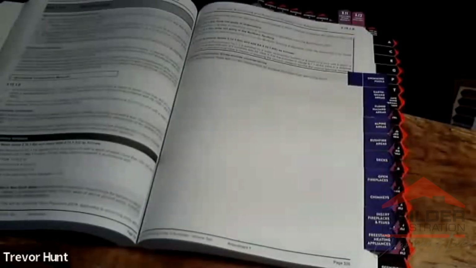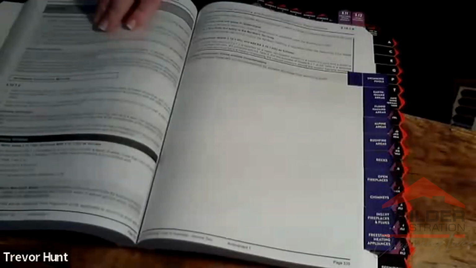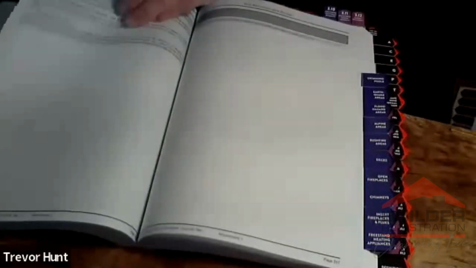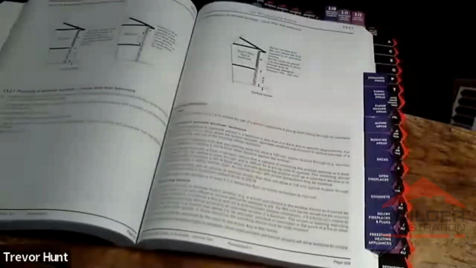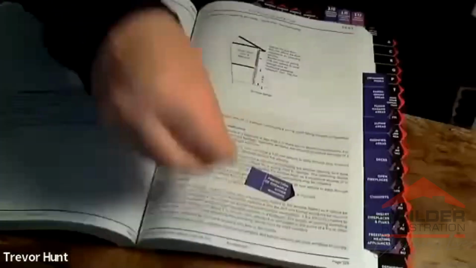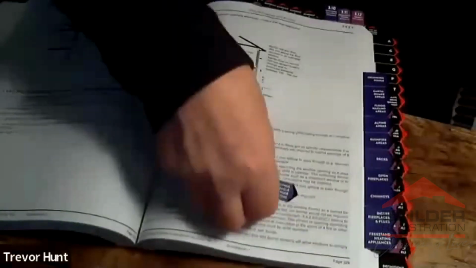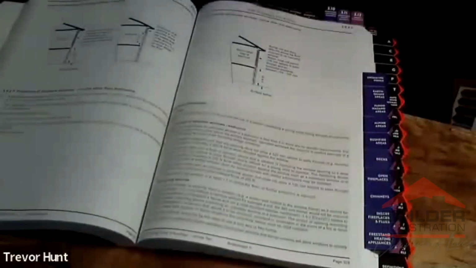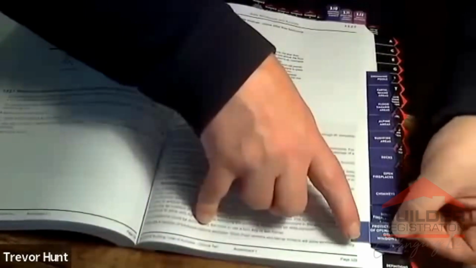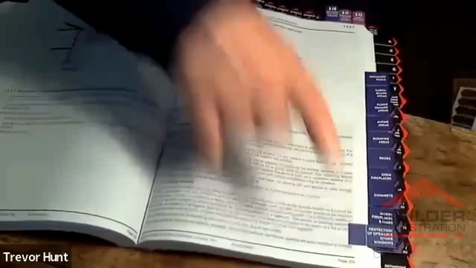And on page 329, we're going to kick off with protection of openable other windows. So that is 329. I'm just going to be doing exactly the same thing as I did last time, and lining it up just over the freestanding heating appliances tab that I put in before.